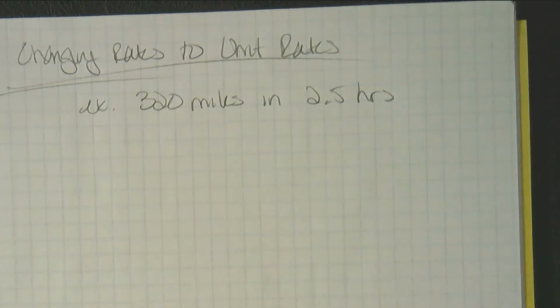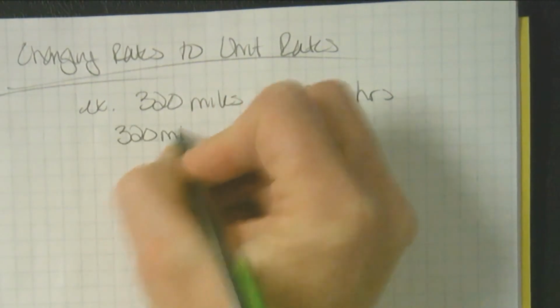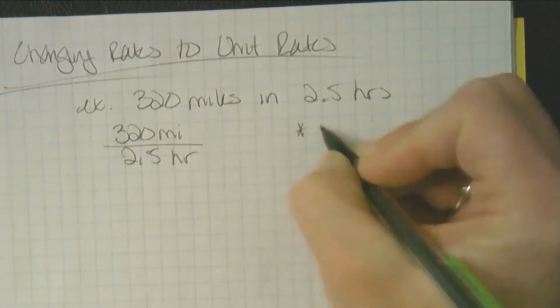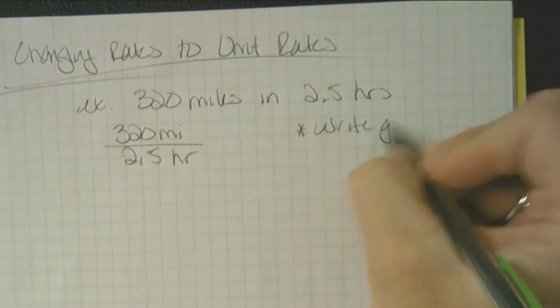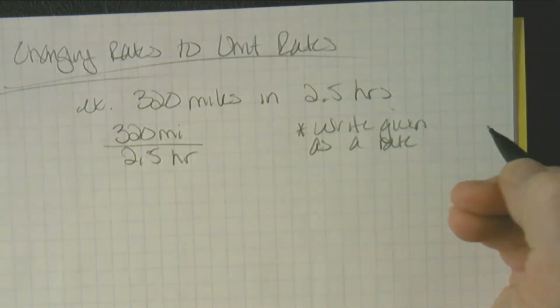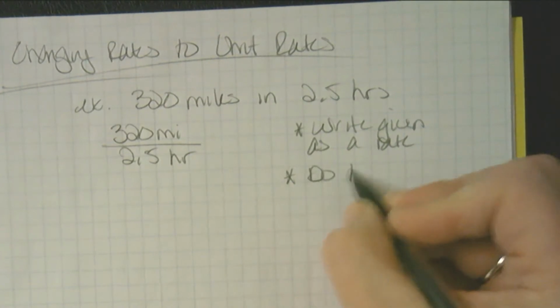The unit rate will. So what I'm going to do is write my given as a rate. Then do the division.